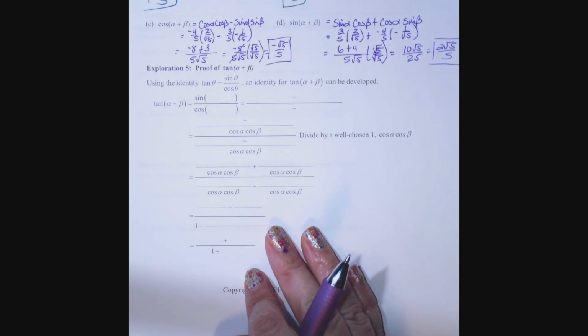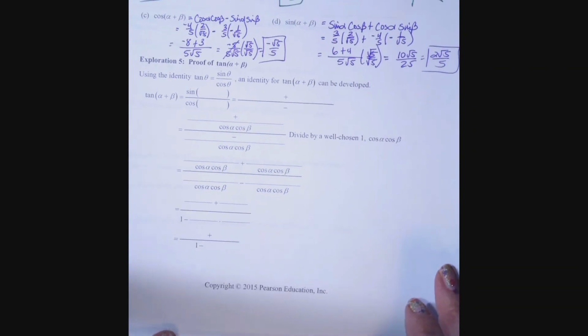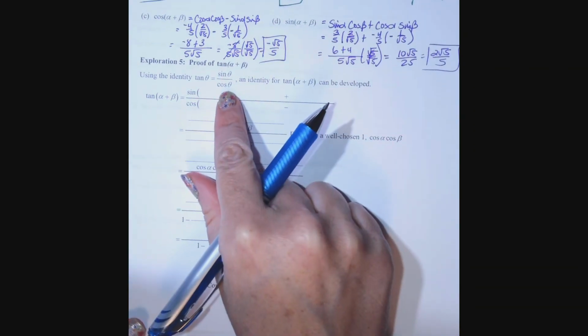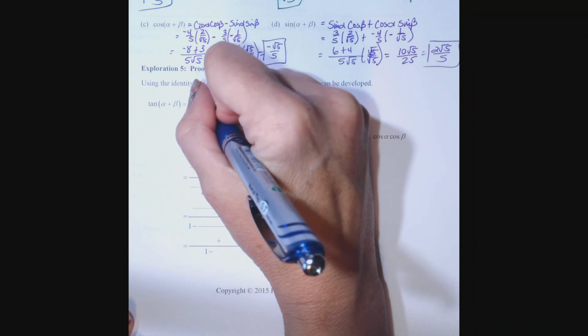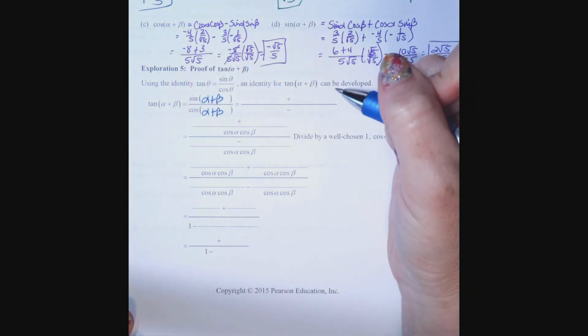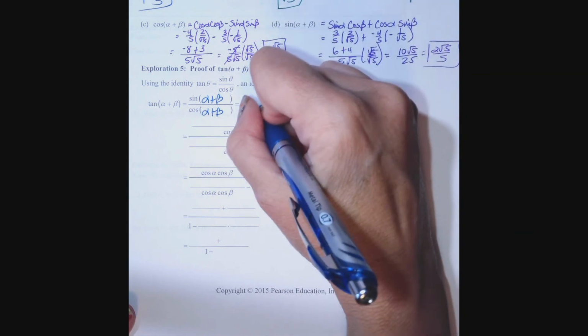All right, excellent. Now I'm just assuming that you guys are slowing me down by pausing the video as needed. Let's go ahead and move on to exploration number 5, where we find the proof of the tangent sum identity. We're going to use the quotient identity for tangent, so that tangent theta equals sine theta over cosine theta, to derive or develop our tangent sum identity. Okay, so given our quotient identity for tangent, we can rewrite tangent sum as sine of alpha plus beta over cosine of alpha plus beta.